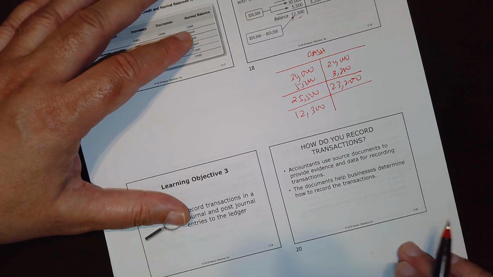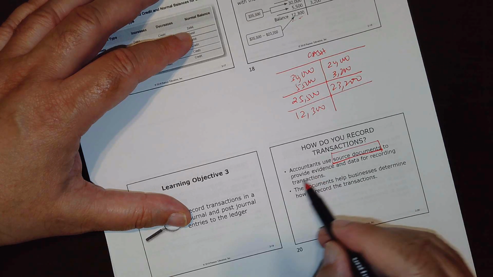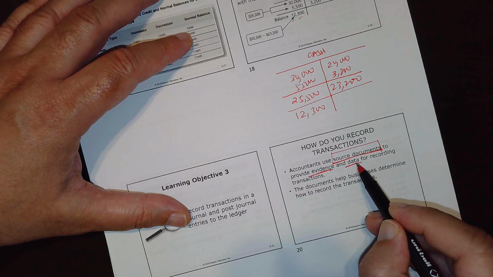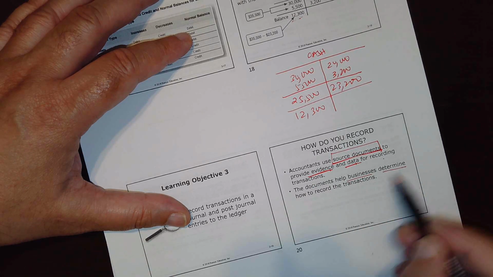How do you record transactions? Accountants use source documents, the most important thing, to provide evidence and data for recording transactions. The documents help businesses determine how to record the transactions.